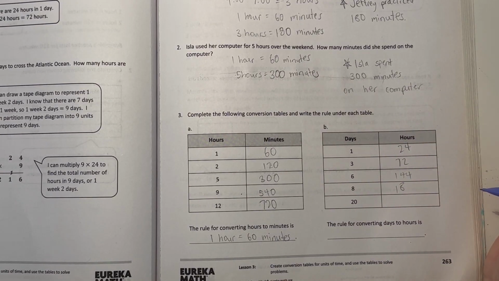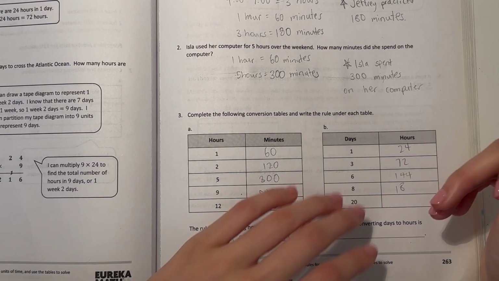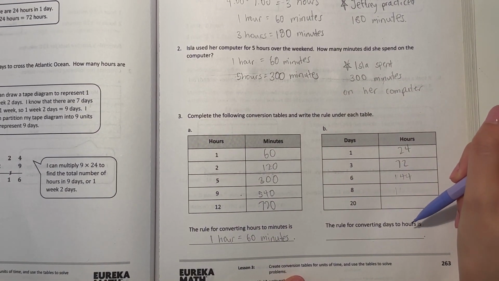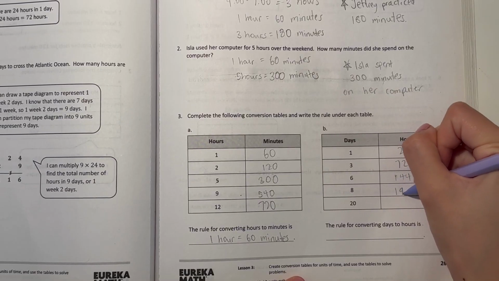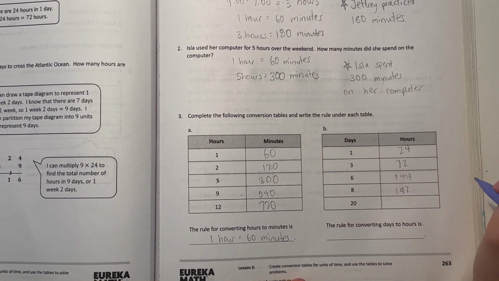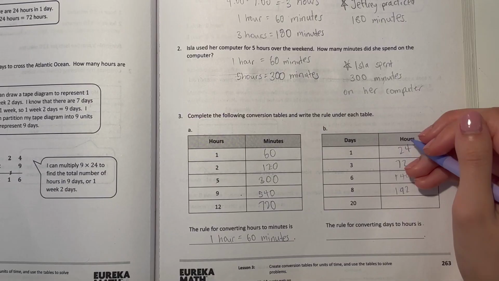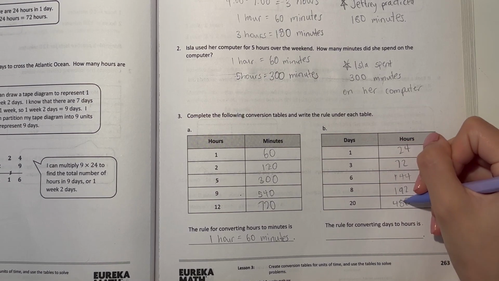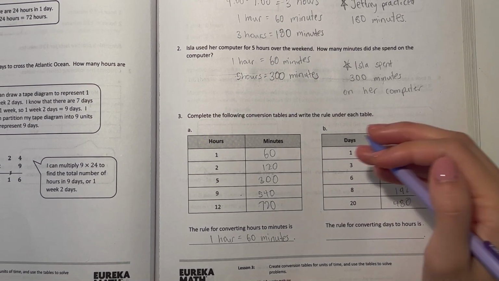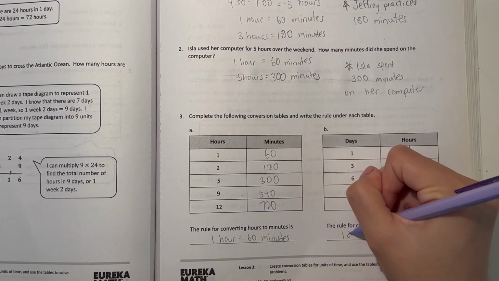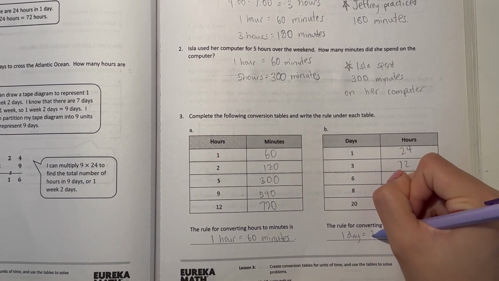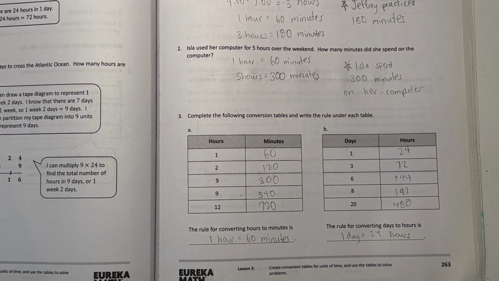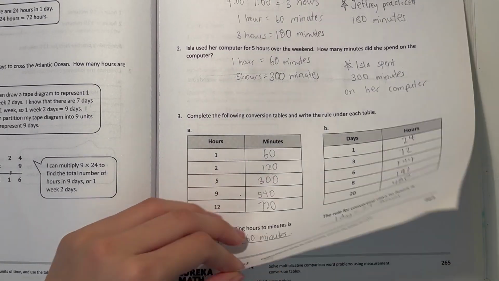Oh no, wait, hold on. 192. And 20 times 24, 24 times 2 is 48, and add the 0 at the end, 480. So the rule for converting days to hours is that 1 day is equal to 24 hours. Alright, next page.